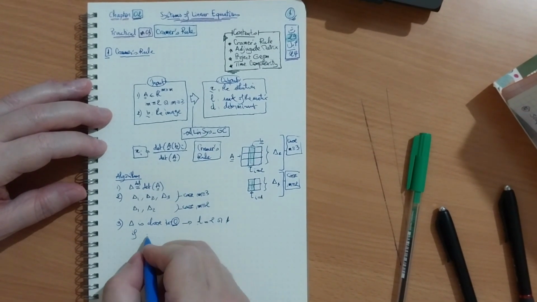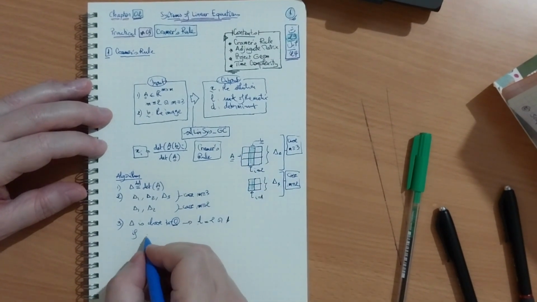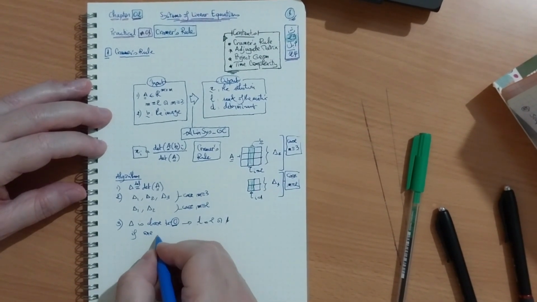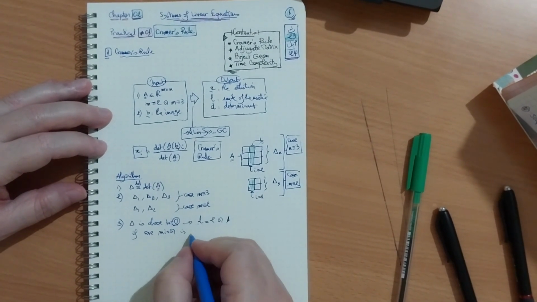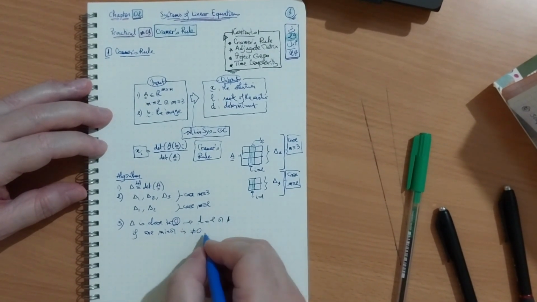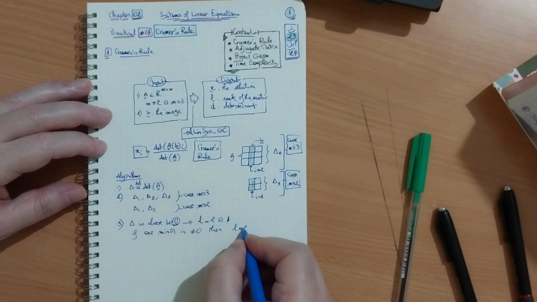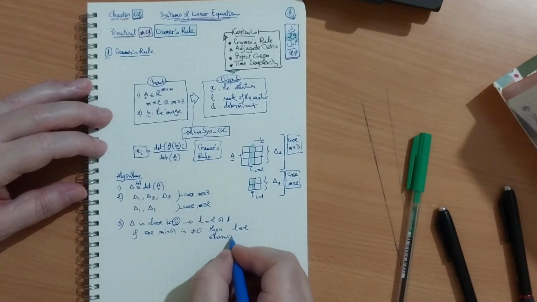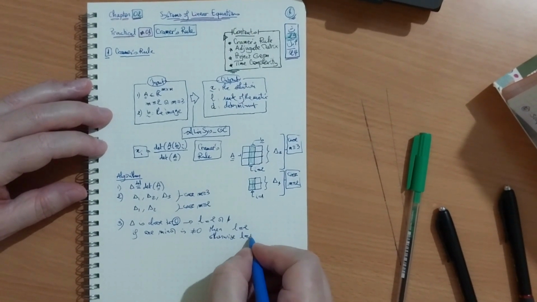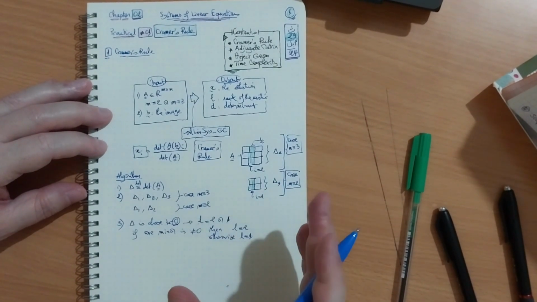If one minor, for example, in case m equal 3, we have 3 minors. If one minor is different from 0, then the rank equals 2. Otherwise it is equal to 1, because we have either 1 or 2. We don't have rank equals 0.